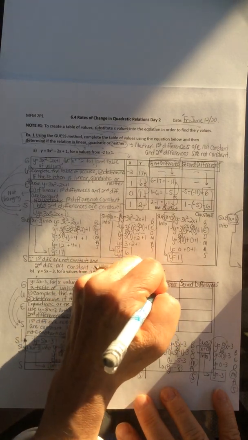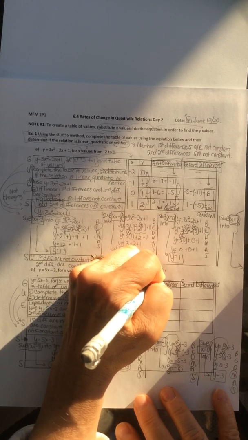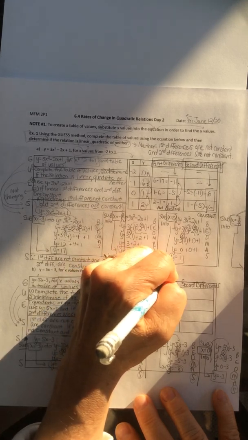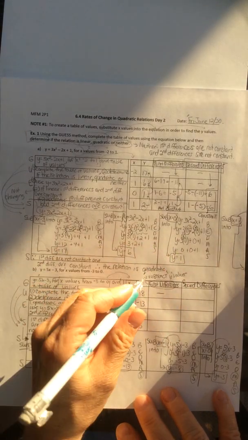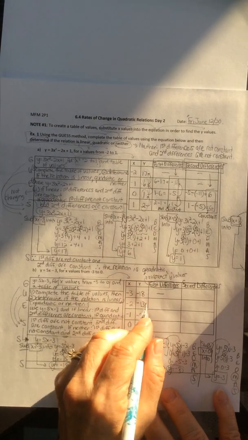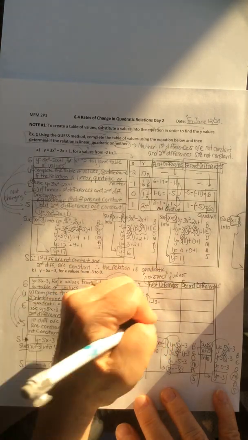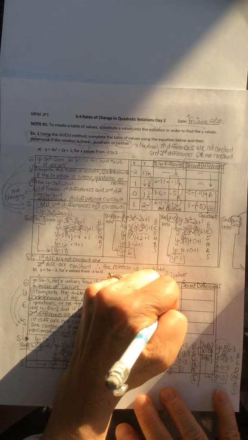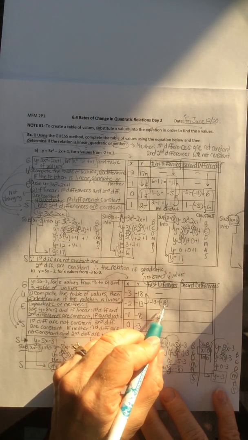Now first differences require us to subtract y values. So what are the y values? They're right here. So negative 13 minus negative 18, like this. Negative 13 take away a negative 18.